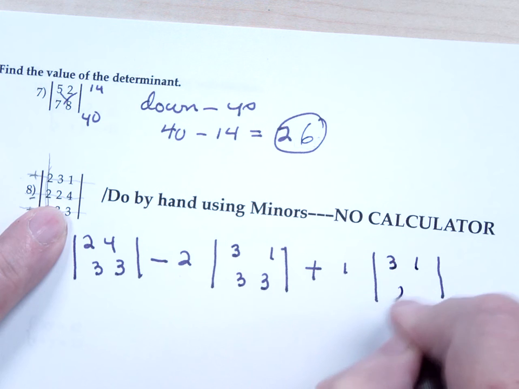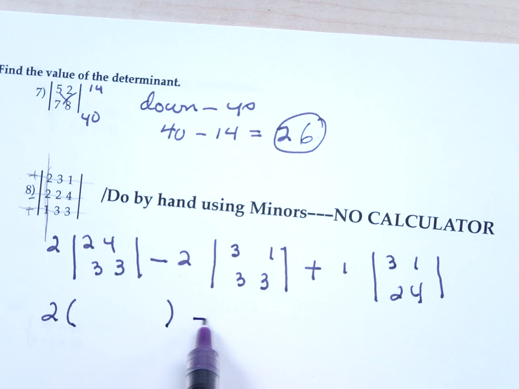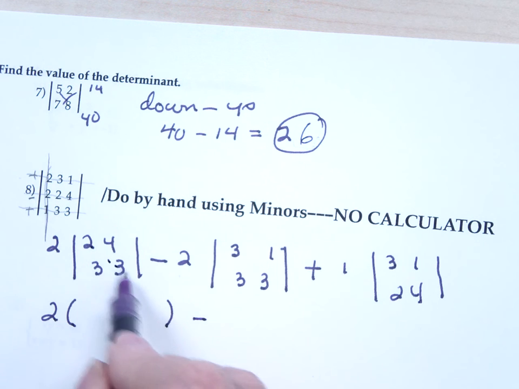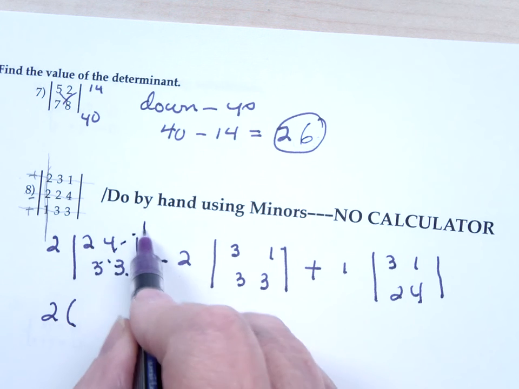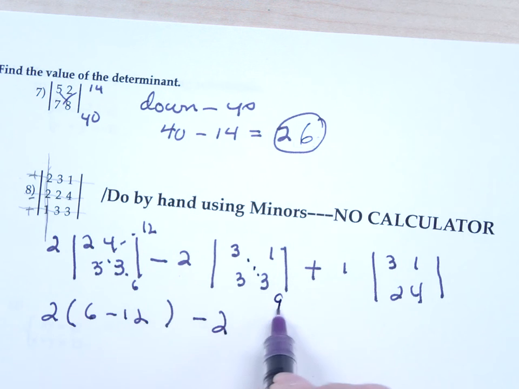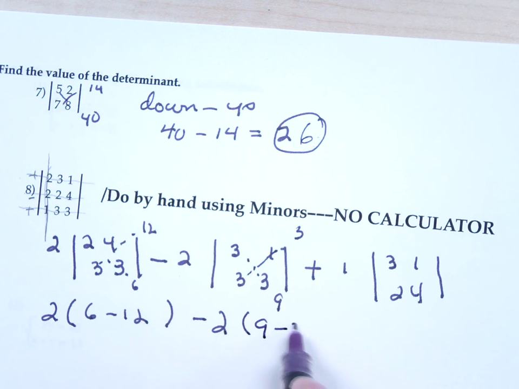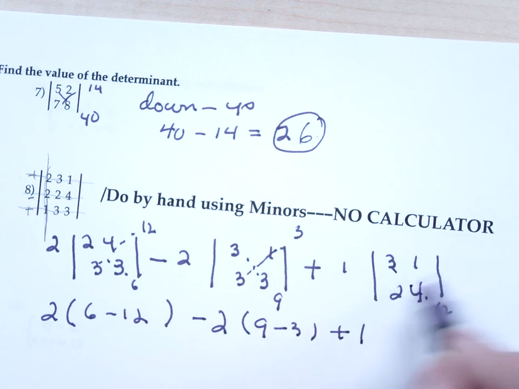3, 1, 2, 4. So this is 2 times down minus up. Down is 6, up is 12, 6 minus 12. Then 2, down is 9, up is 3, 9 minus 3. Plus 1, down is 12, up is 2, 12 minus 2.